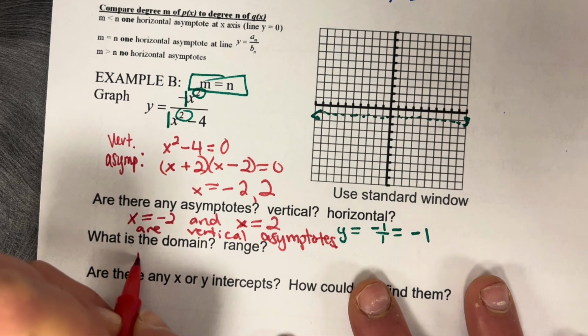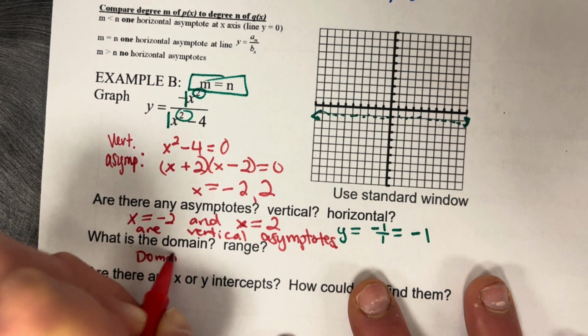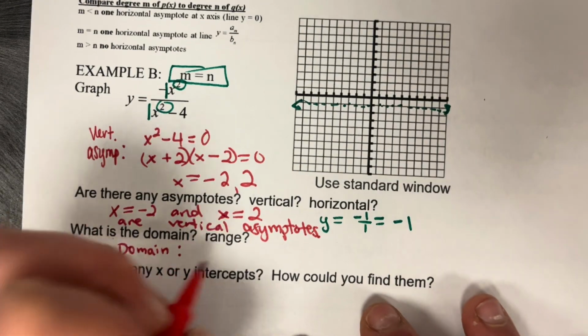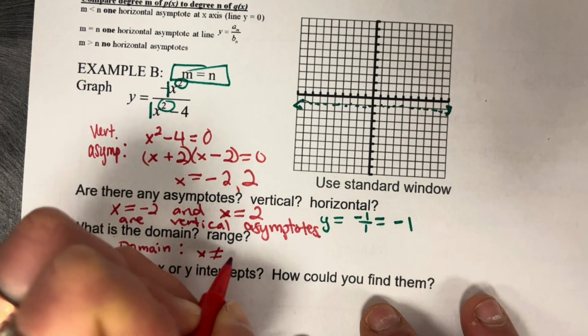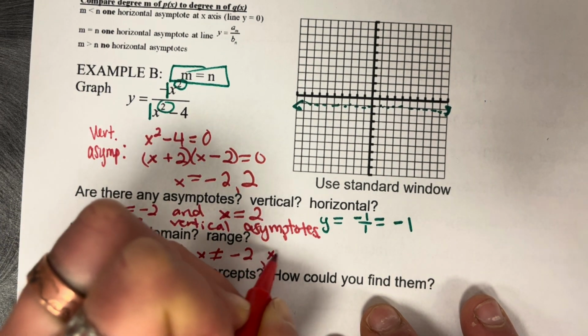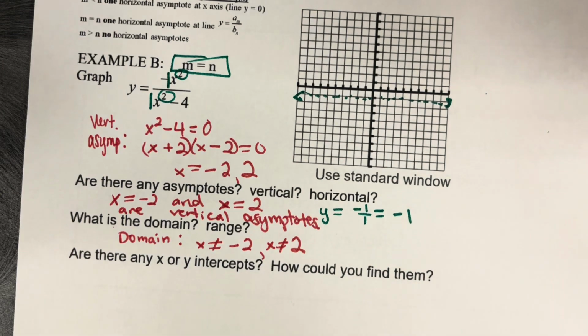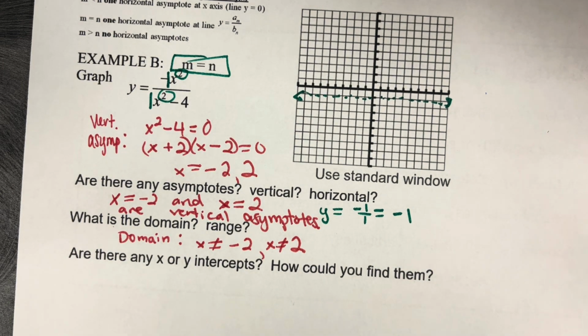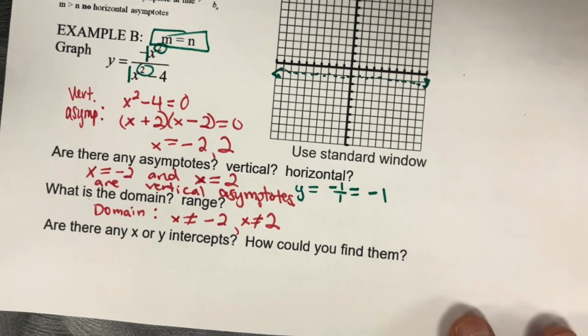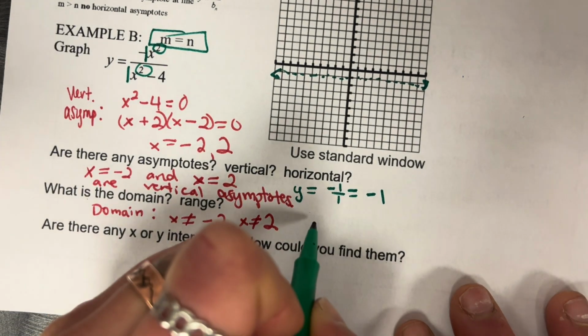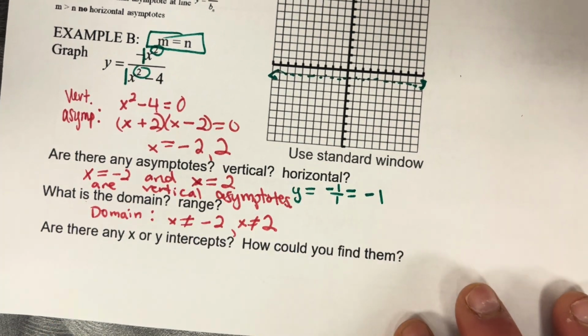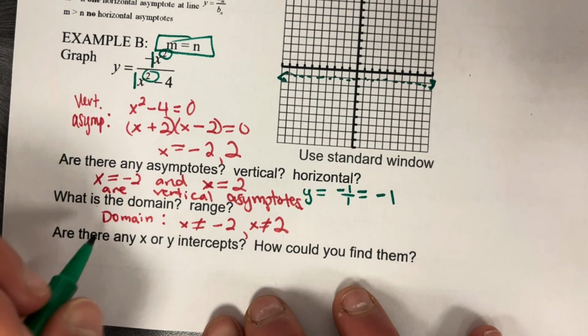Domain and range. Domain follows from our vertical asymptotes, so x can't equal -2, x can't equal 2, it can be anything else though. Range, let's get a few points on our graph first. But we do know that it can't equal -1.